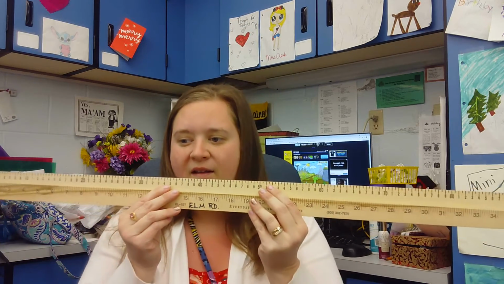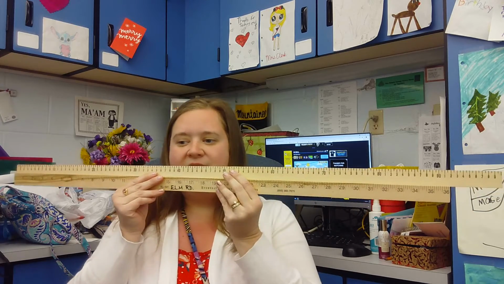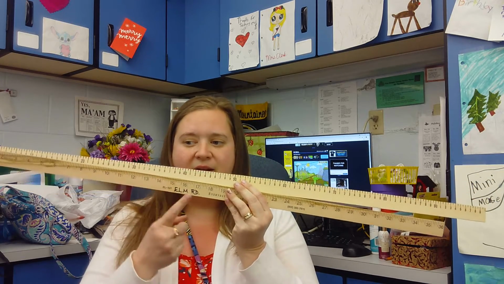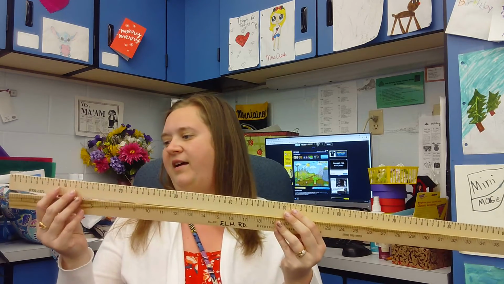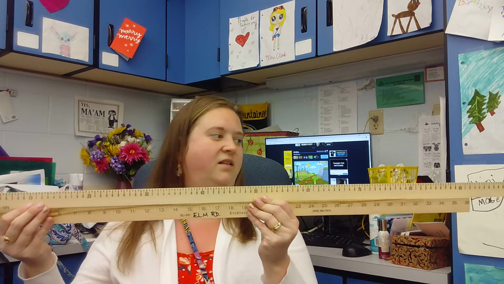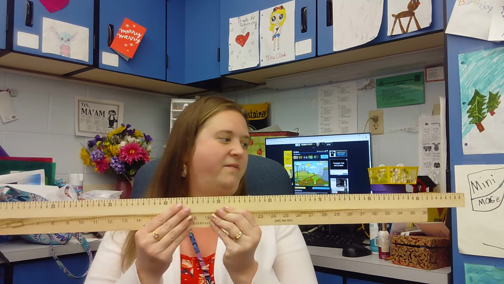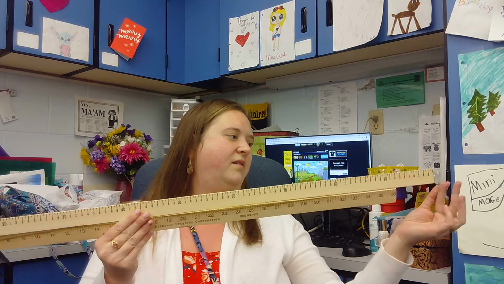But the yard and the meter are pretty close in length. The meter is a little bit longer than the yard, and I want to show you those two right now. So the bottom stick is the yardstick, the one that's on the bottom that says Elm Road. That's the yardstick. And you can see that the yardstick is a little bit shorter than the meter stick. So you've got just that little bit more to go for a meter.